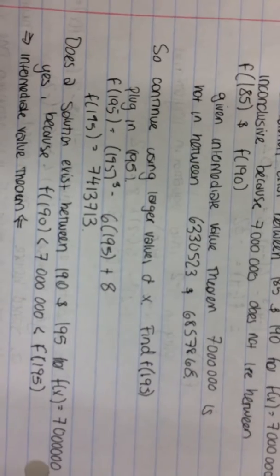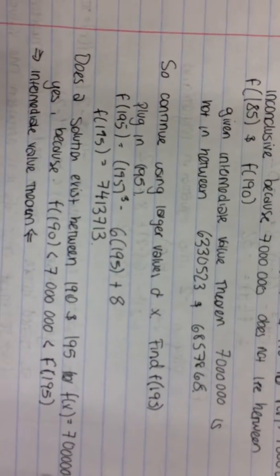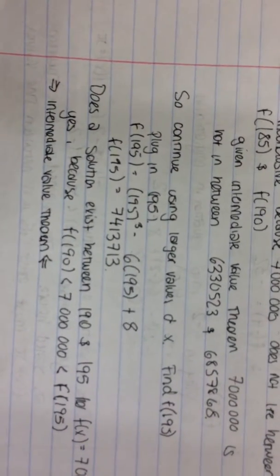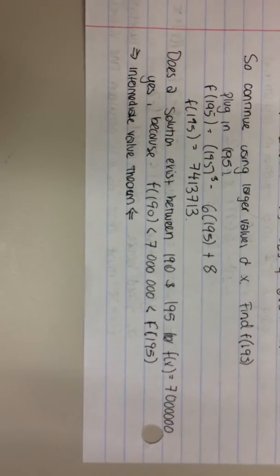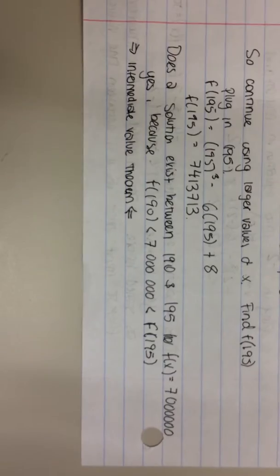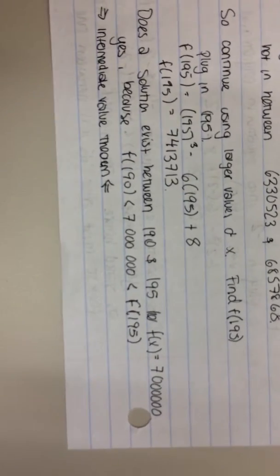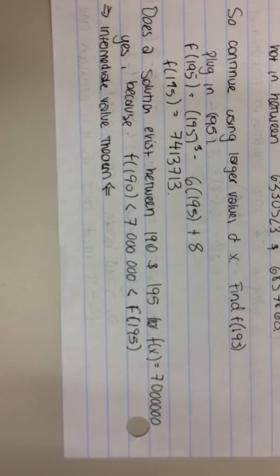So we continue using a larger value, and now we're going to find f of 195. And f of 195 is 7,413,713. So does a solution exist between 190 and 195 for f of x equals 7 million? The answer is yes, because f of 190 is less than 7 million, which is less than f of 195. Therefore, 7 million is in between f of 190 and f of 195.